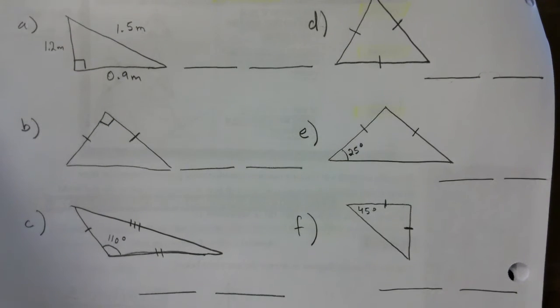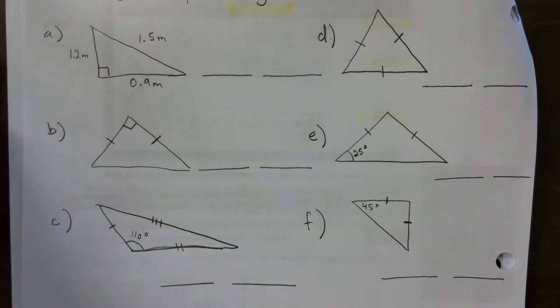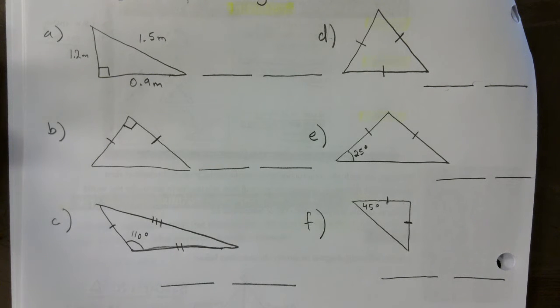Let me zoom out a little bit. Okay. This is super exciting stuff, right? Being able to name a triangle. Can you imagine that? It's a very unique opportunity, folks.